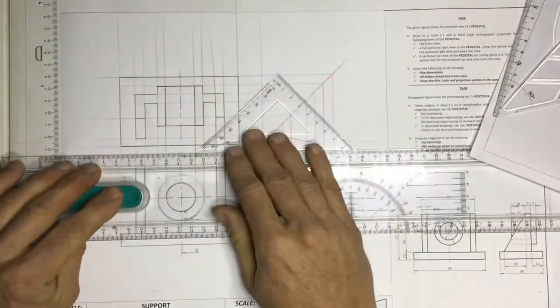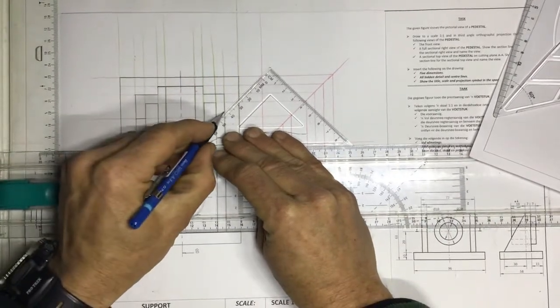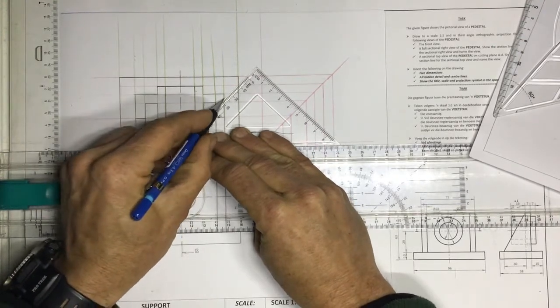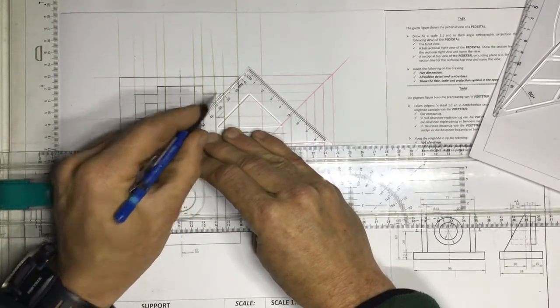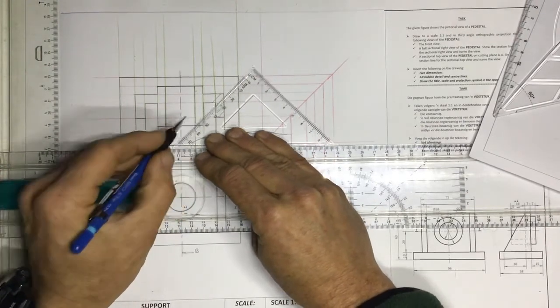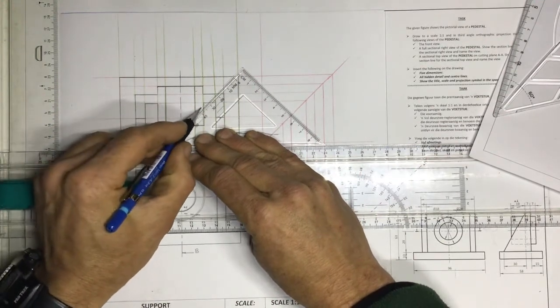And we're just going to hatch this very quickly with our 45 degree set square. Always remembering 45 degree set square is the way that it's done. There we go.